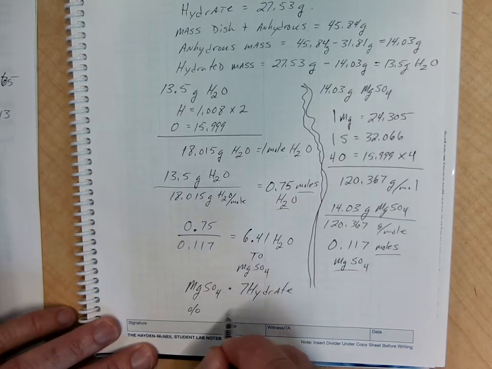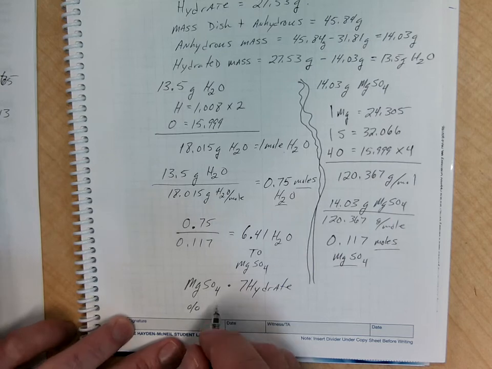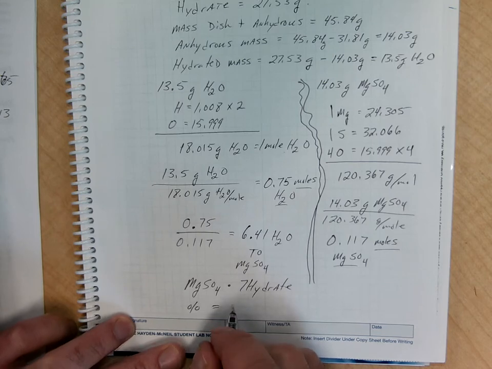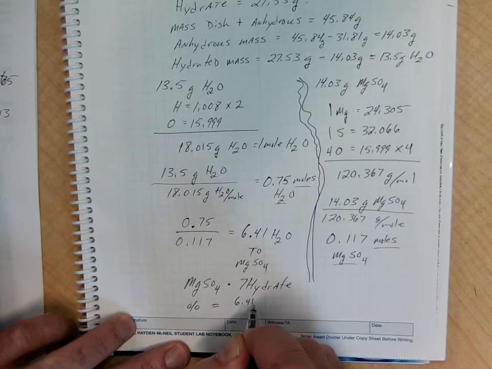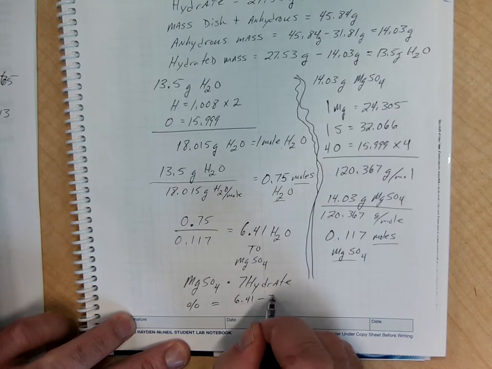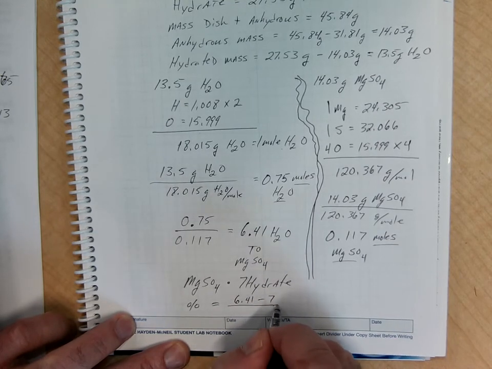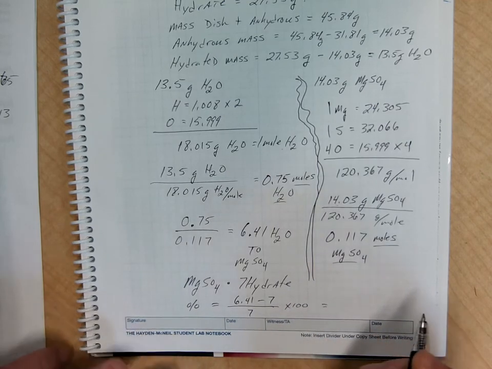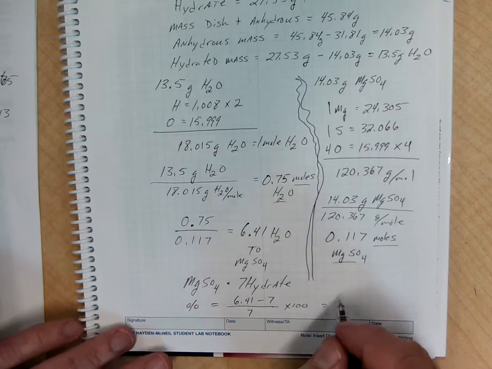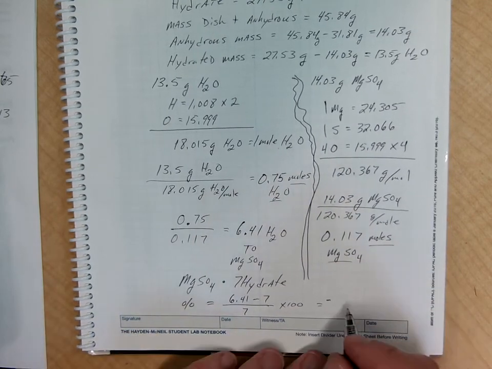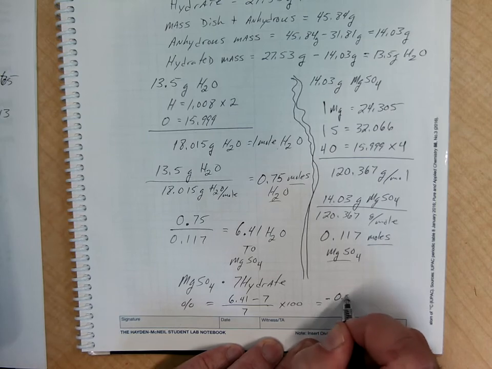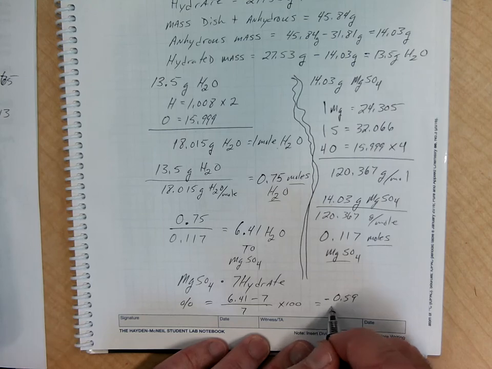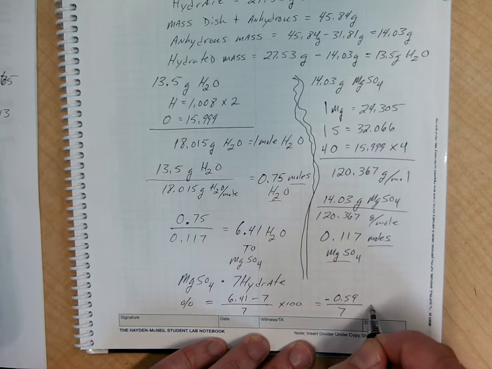So percent error is going to be our experimental value, 6.41, minus our accepted value, 7, over our accepted value, which is 7, times 100. So when we do that math, we get negative 0.59, the difference between 6.41 and 7, and divided by 7.